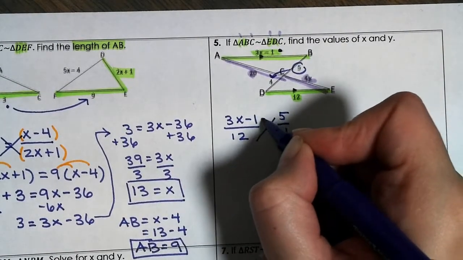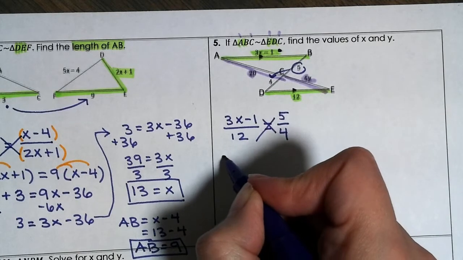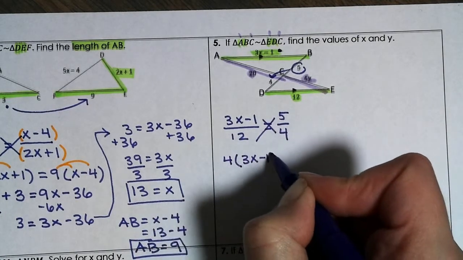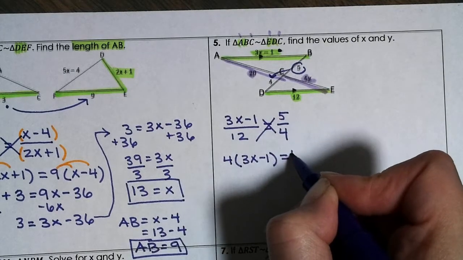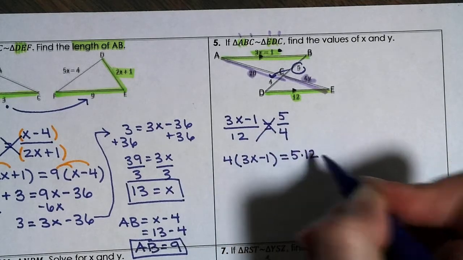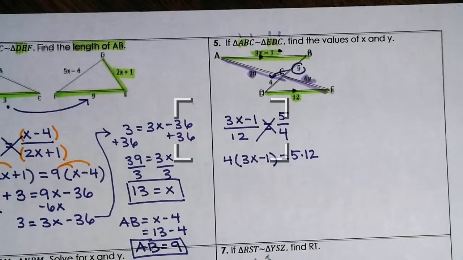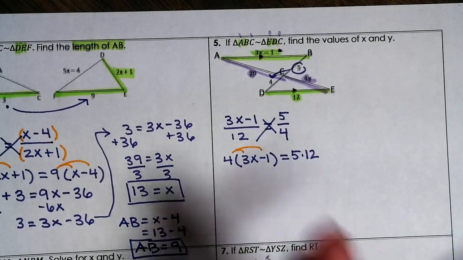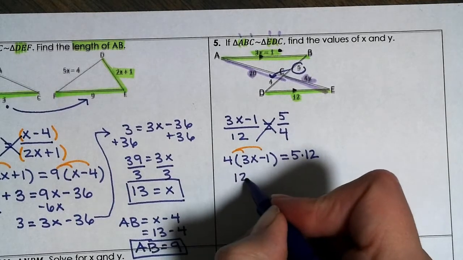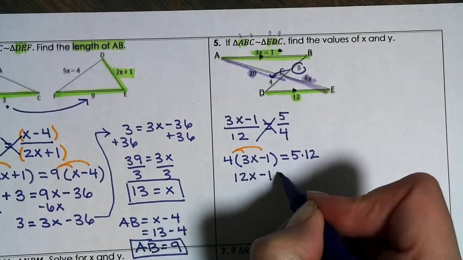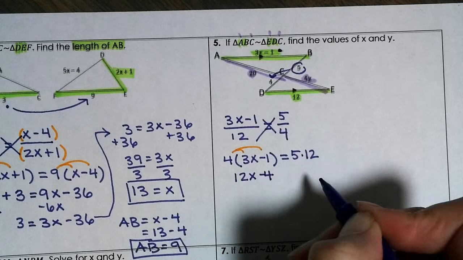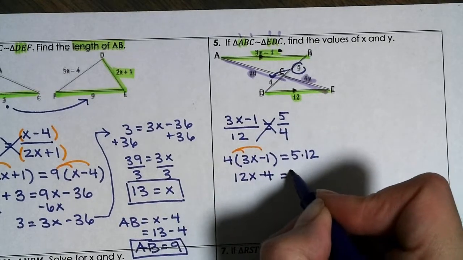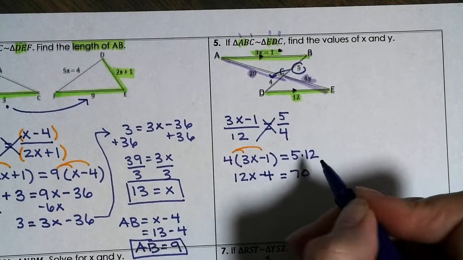So now I'm going to cross multiply. So I'm going to have 4 times 3x minus 1. That should be equal to 5 times 12. I'm going to distribute. I only have to use the distributive property once. That's going to give me 12x minus 4 should be equal to 60. And now I'm solving for x.